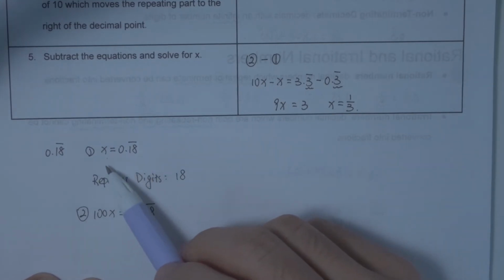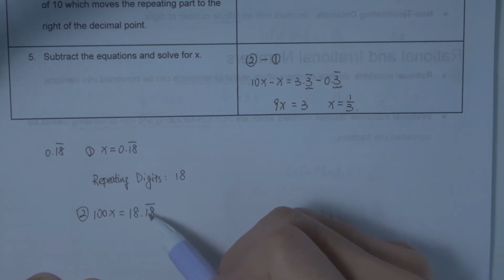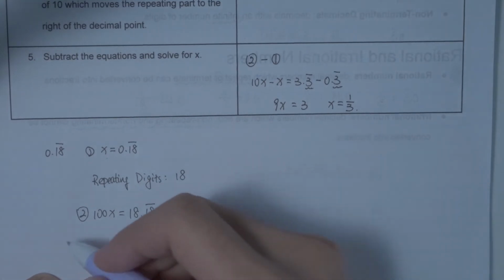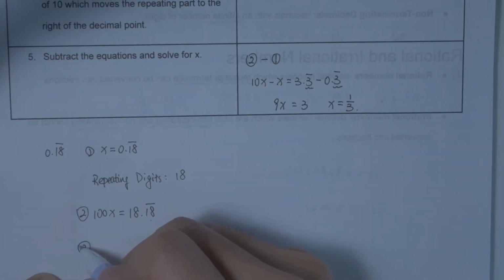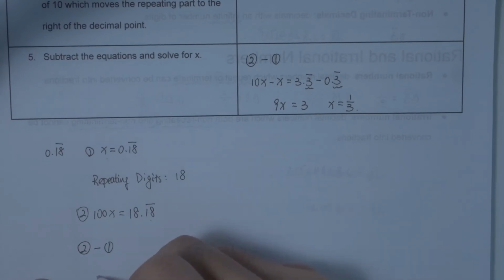And the fourth step, we need to multiply both sides of the equation by a power of 10 to move the repeating part to the right of the decimal, and it's already there. Because this one we need to subtract and remove the repeating part.